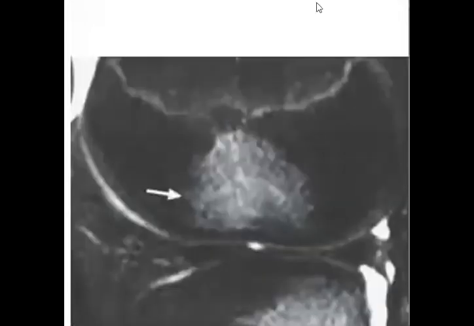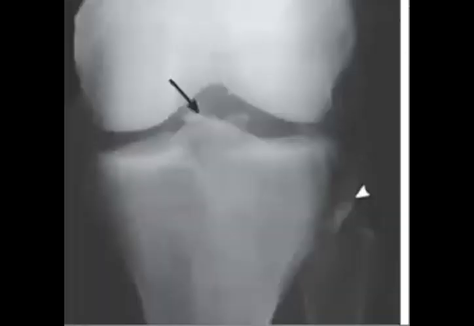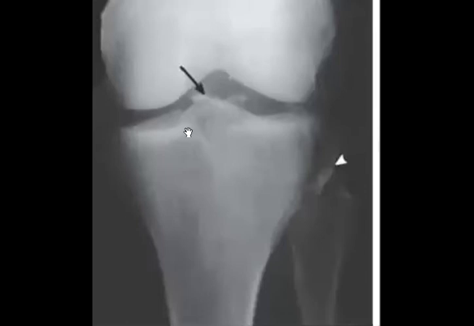Maybe you can see again the avulsion in the tibial spine. And sometimes they can show you what is called Segond fractures.